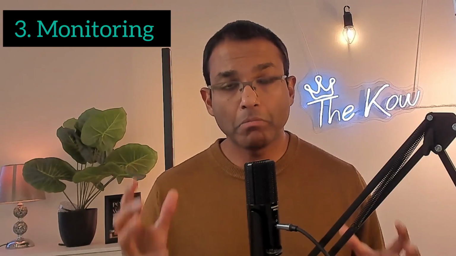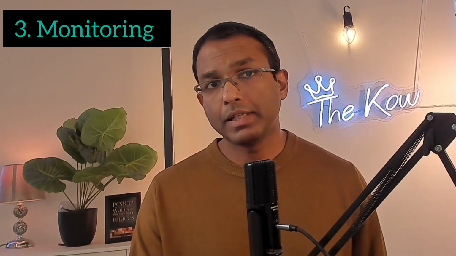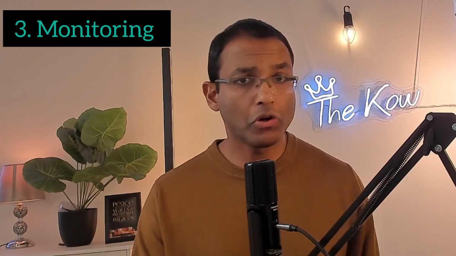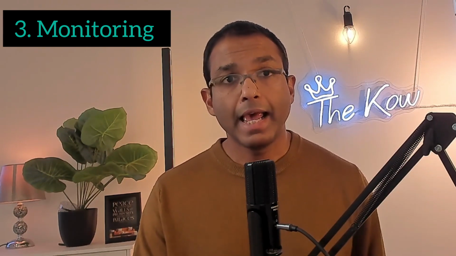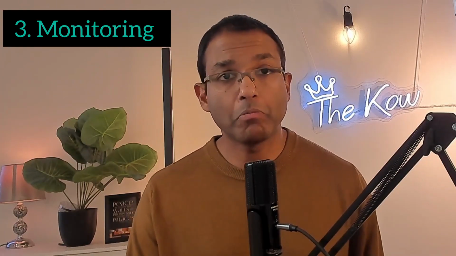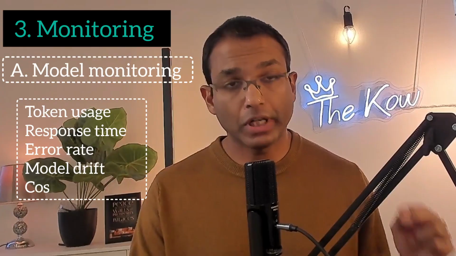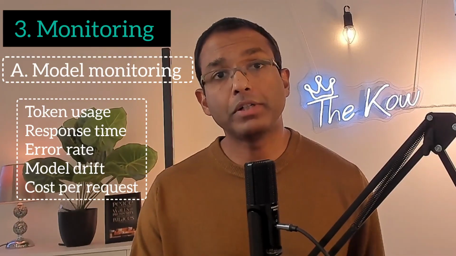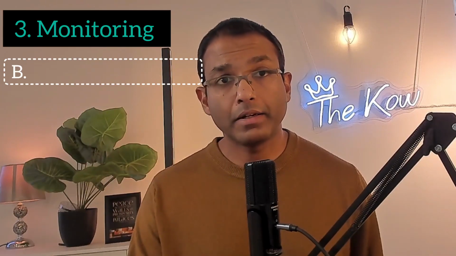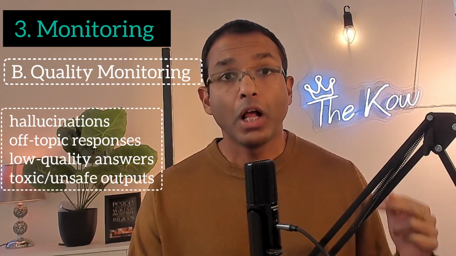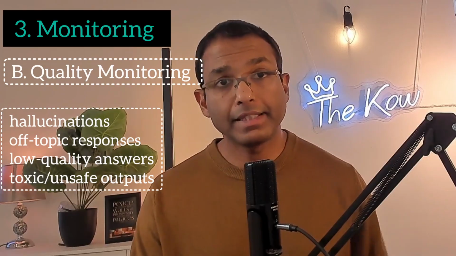Third important point we need to understand is monitoring: the missing dashboard in most AI teams. See, traditional observability like CPU, memory, and latency is not enough for AI solutions. LLM systems require AI-specific monitoring. For instance, model monitoring. We need to track token usage, response time, error rate, model drift, and cost per request. And quality monitoring. You must detect hallucinations, off-topic responses, low-quality answers, and toxic or unsafe outputs.